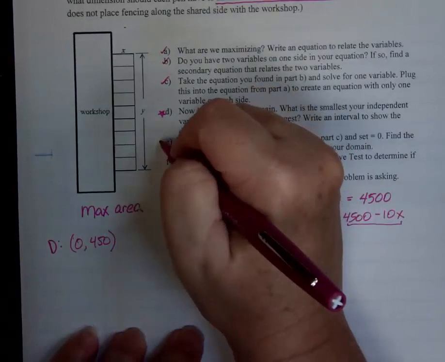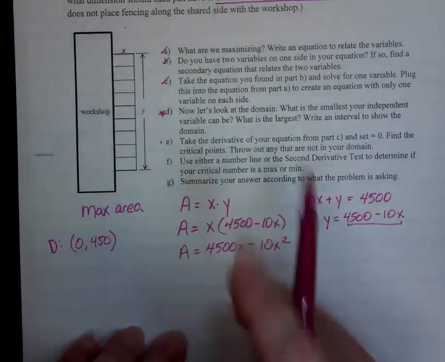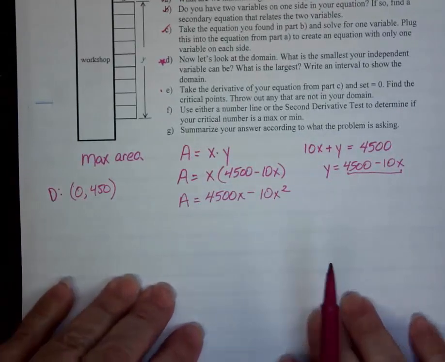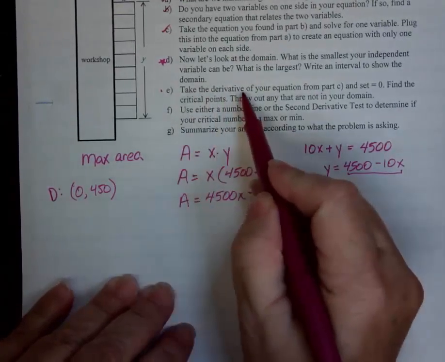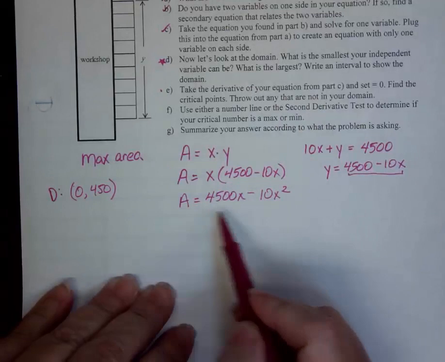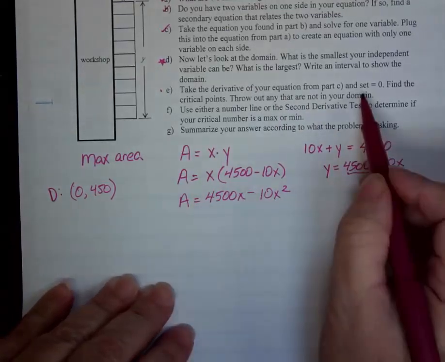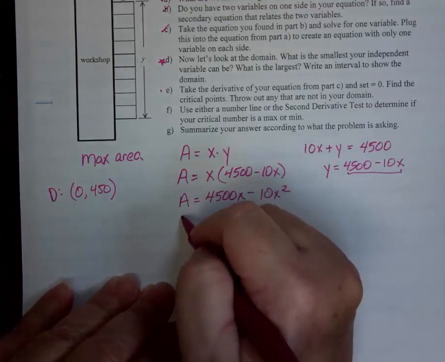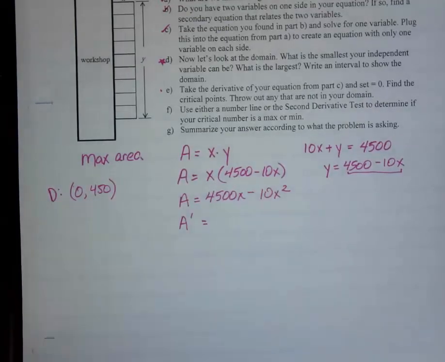Letter E is next. Here is where the calculus starts. Everything we've done up to this point has been no calculus. Letter E says take the derivative of your equation from part C, that's the one we just created, and set it equal to 0. That's how you find critical points, isn't it? So this is A, we're just going to call that A prime, just like y becomes y prime. Okay, please tell me you can take the derivative of the right-hand side of that equation. Yes, do it right now.